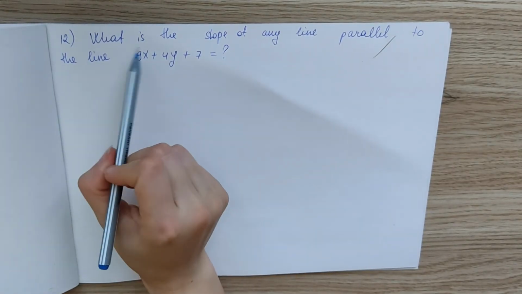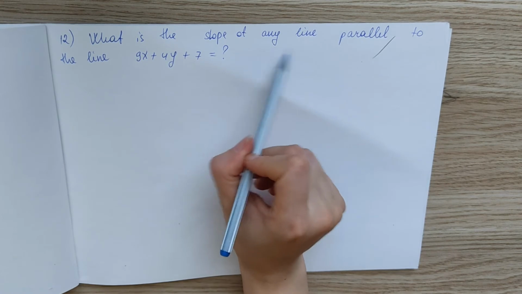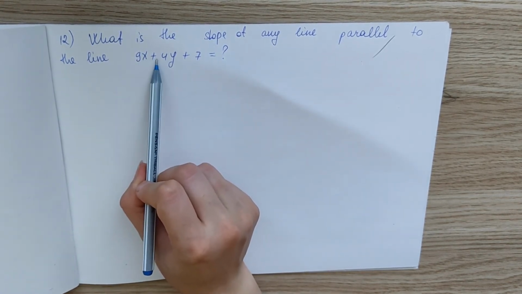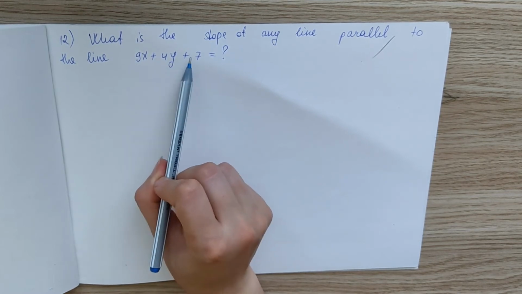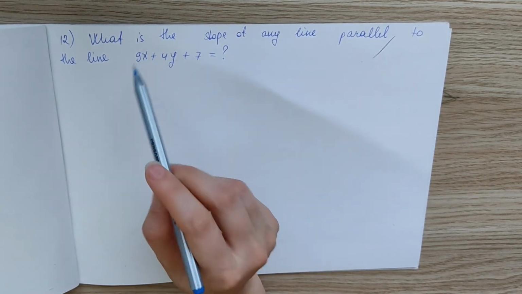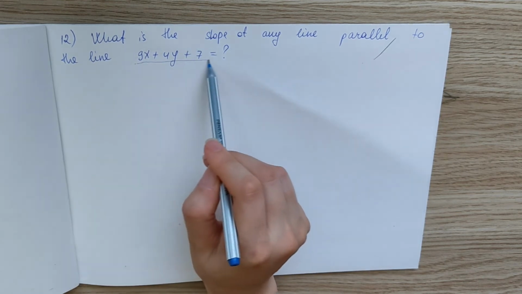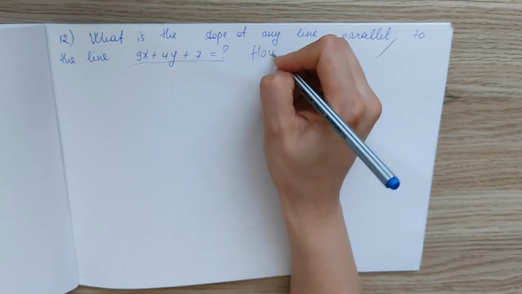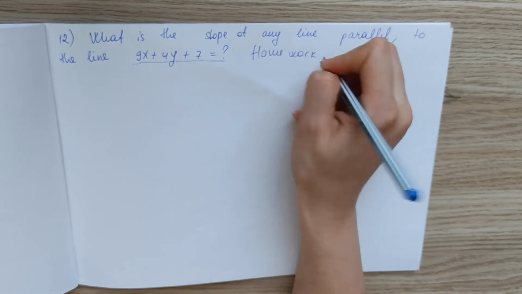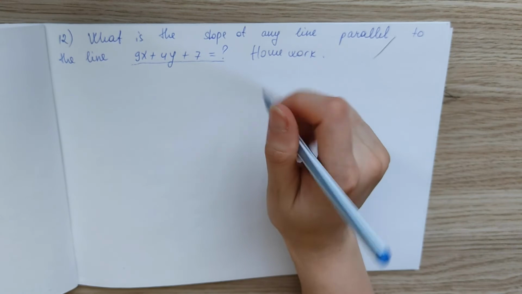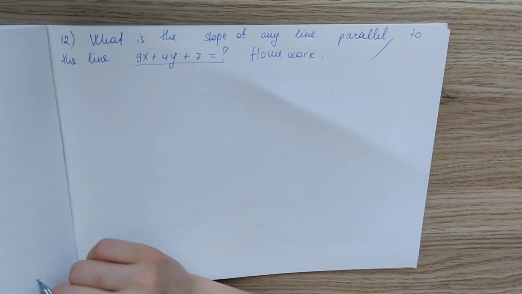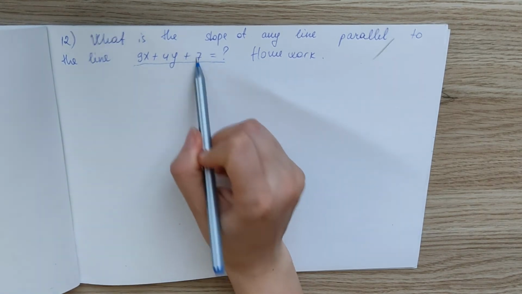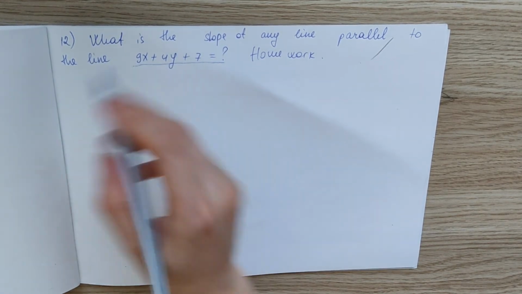Next question. What is the slope of any line parallel to the line 9 times x plus 4 times y plus 7? I want you to solve this problem yourself. Let it be homework. Please comment below if you find the answer. I'll check and answer your reply. So this is your homework. Please solve this by yourself.